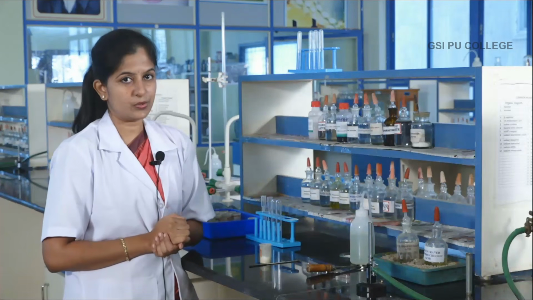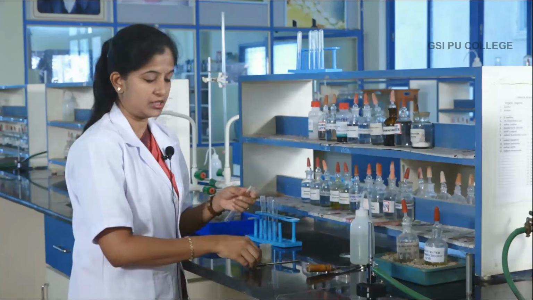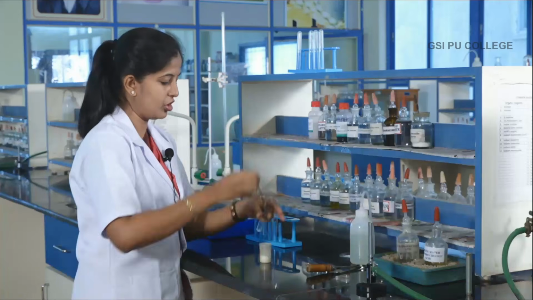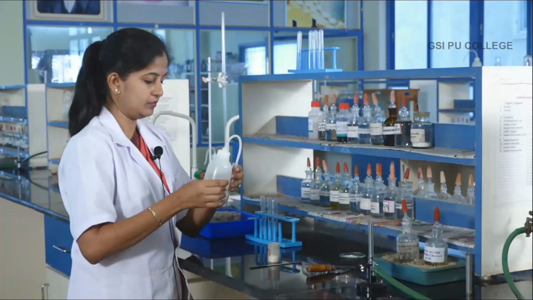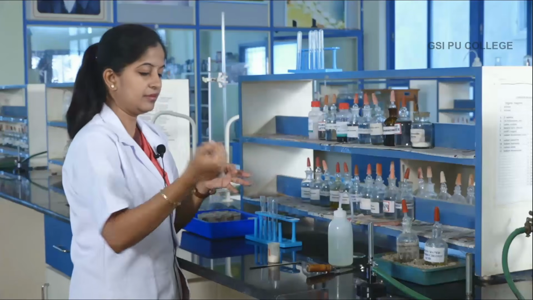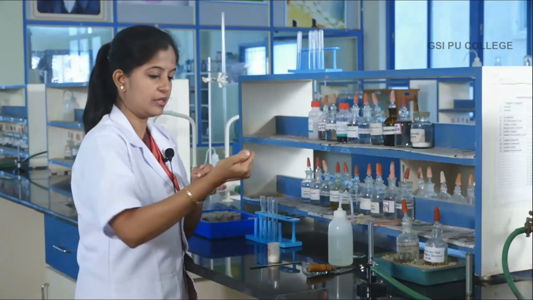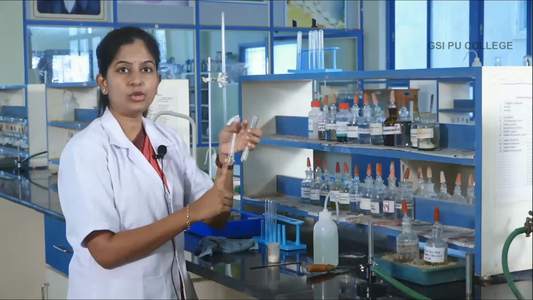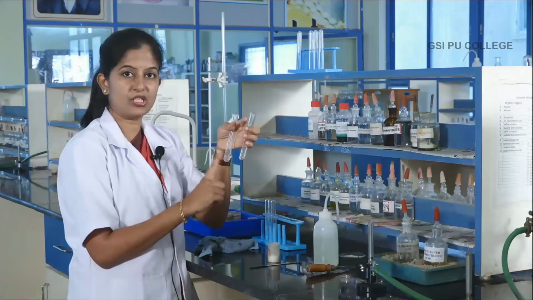For the brown ring test, first you have to prepare a salt solution. Since the given salt is soluble in water, you have to prepare the salt solution with water. So, take a test tube, add a pinch of salt, add water, plain distilled water. Prepare your original solution. In one test tube, your salt solution is prepared.